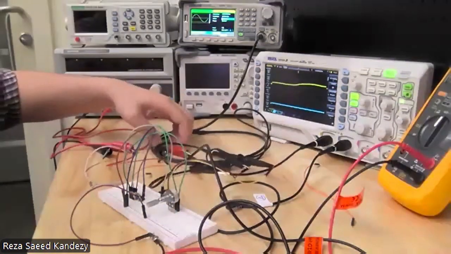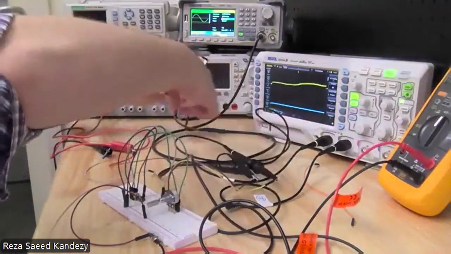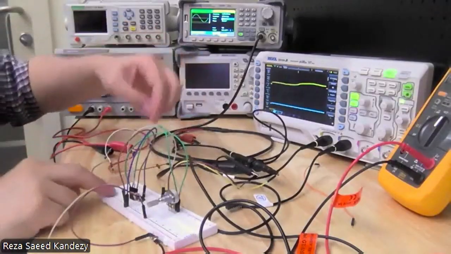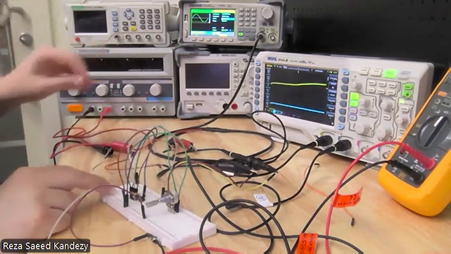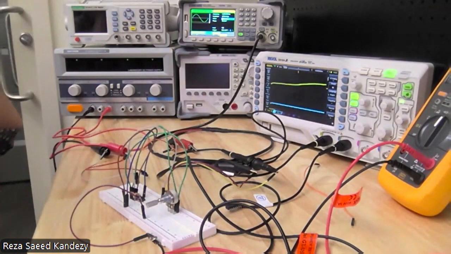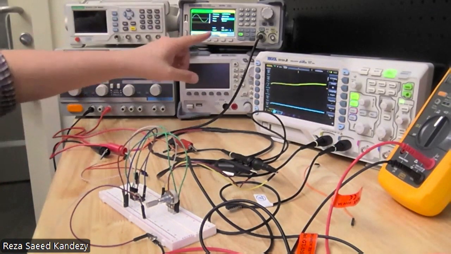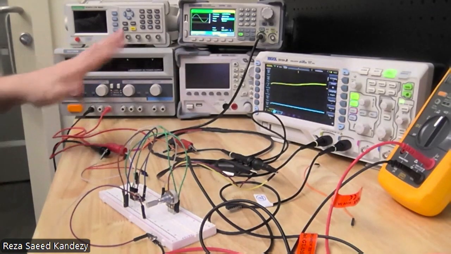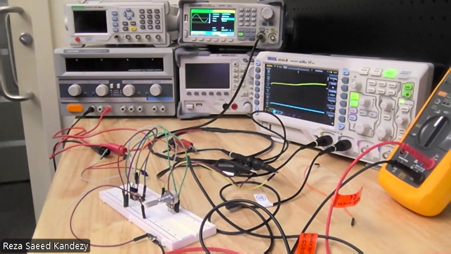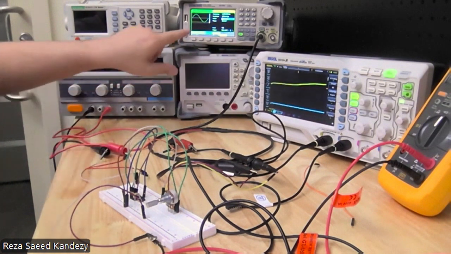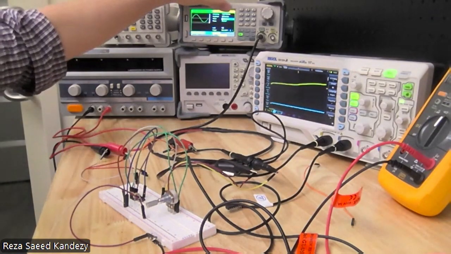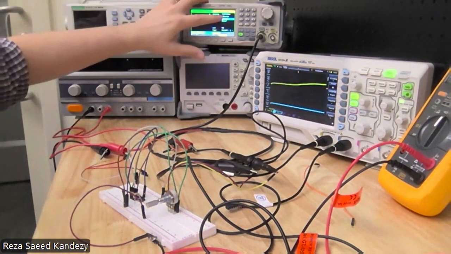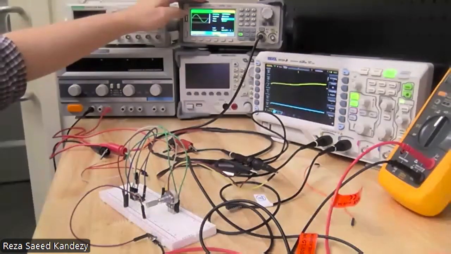Now, let me connect the input signal to my circuit. This is connecting the input. And now, remember, let's talk about the input signal first, and then I'm gonna give you another point. We said we want a sine wave as an input with 1 kilohertz of frequency, 200 millivolt peak to peak.